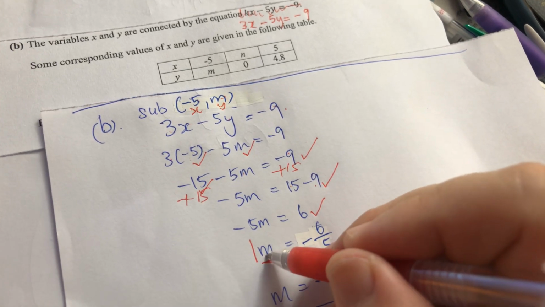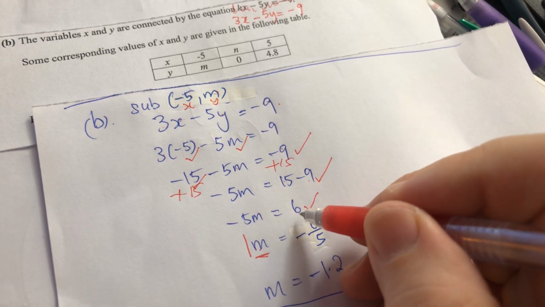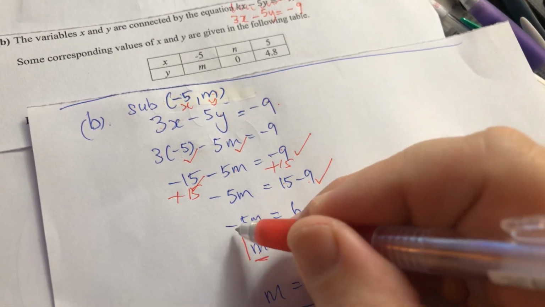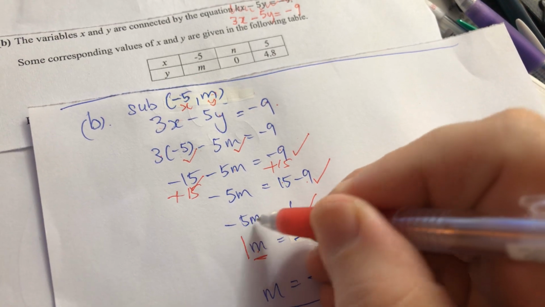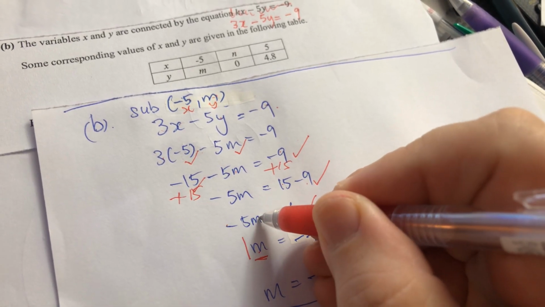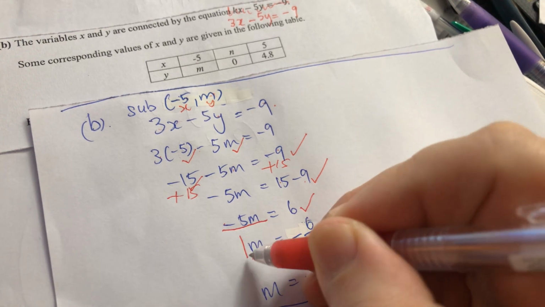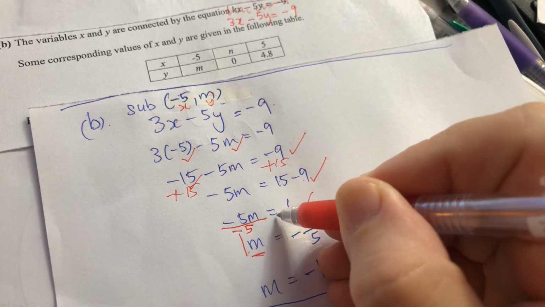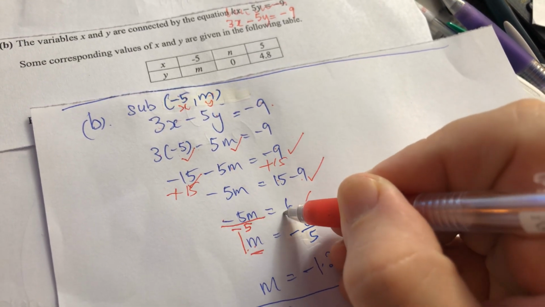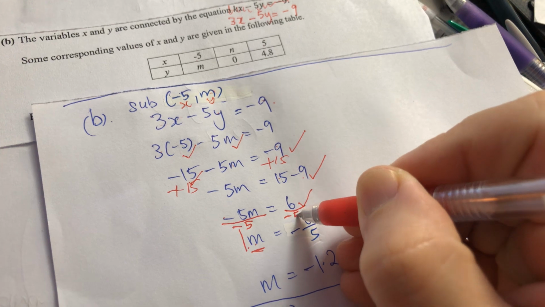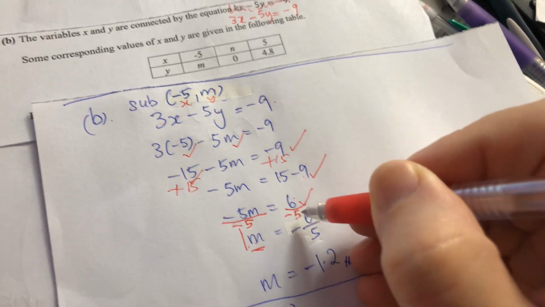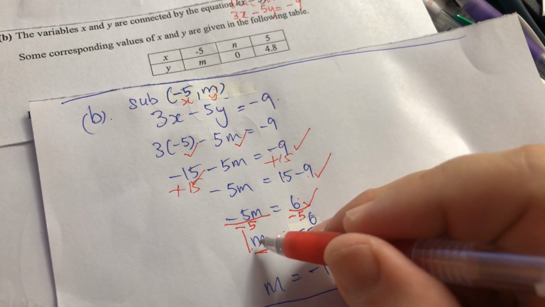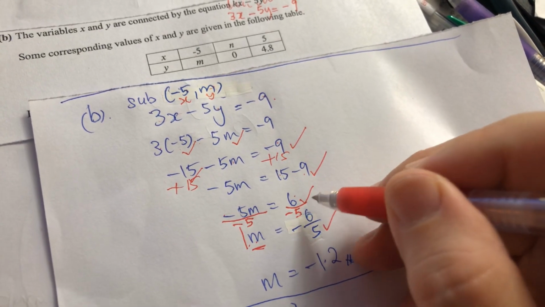Now, how do I find m? Is it minus 5 divided by 6 or 6 divided by minus 5? Always use the method I taught you. Work with this m. You do not want the minus 5 to be here, right? You want it to be only 1m. So you divide by minus 5 here. But this is an equal sign, so whatever you do here, you must do the same thing here. Press calculator. That's why it's 6 over minus 5, and not the other way around. Do it this way and you will never make mistakes. Please do it this way.